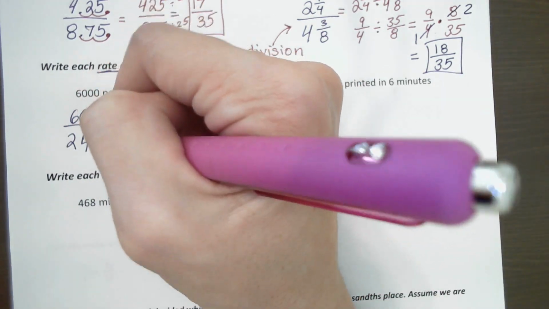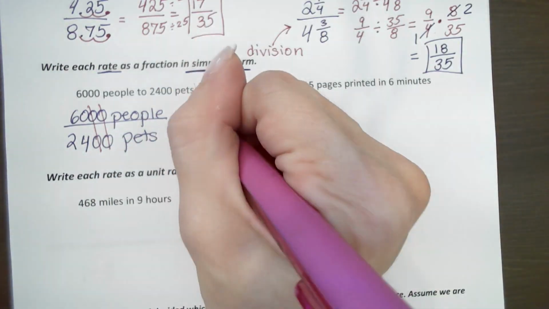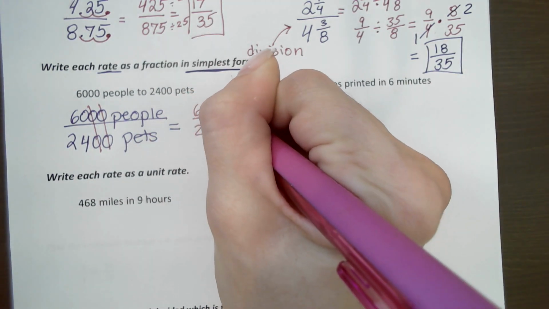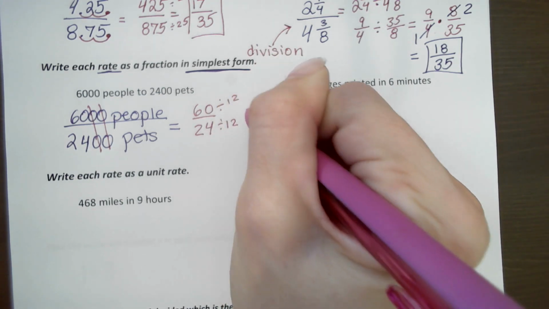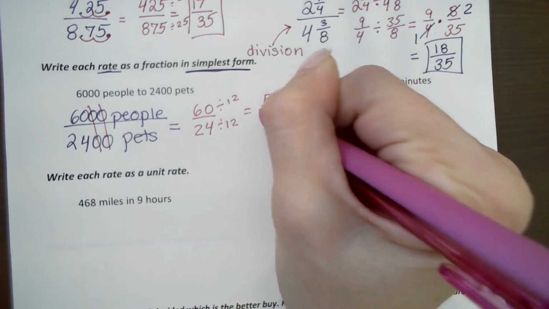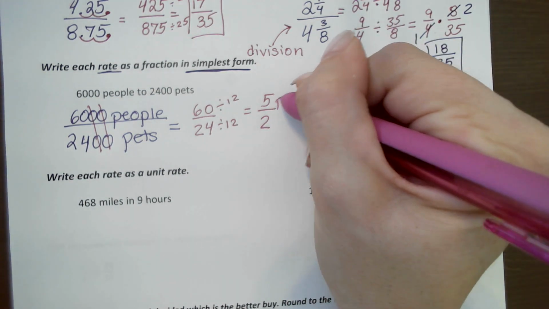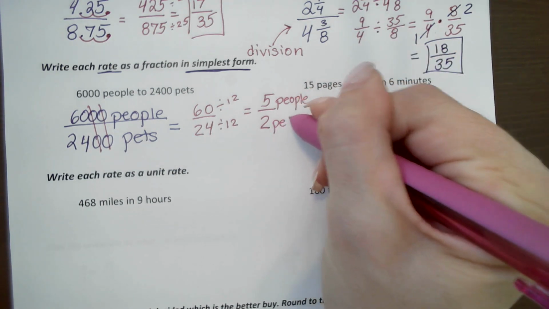First thing I notice is I have zeros that cancel out. So this becomes 60 over 24. And then these can both be divided by 12. So that will give us 5 over 2. So 5 people to 2 pets.